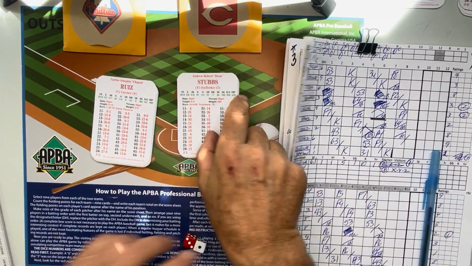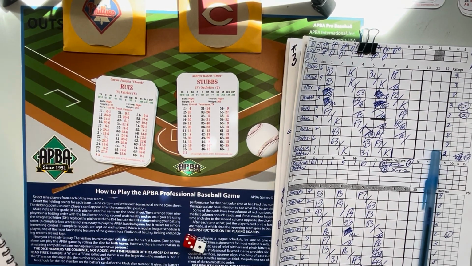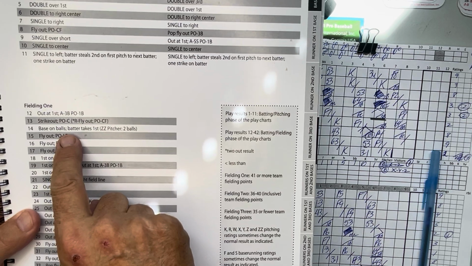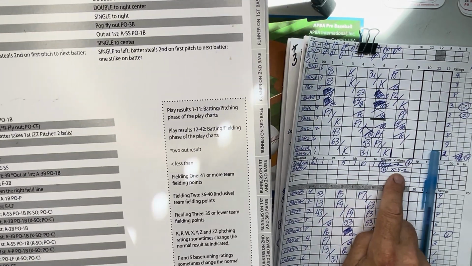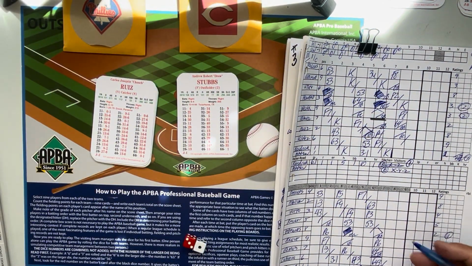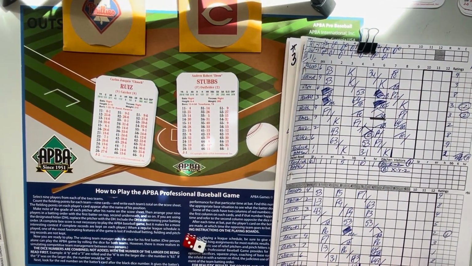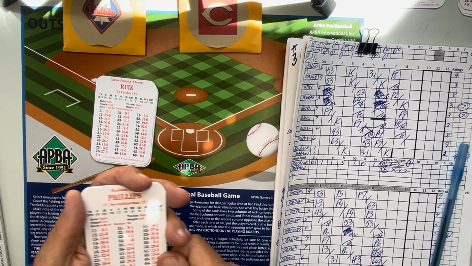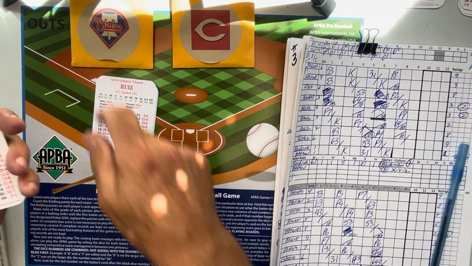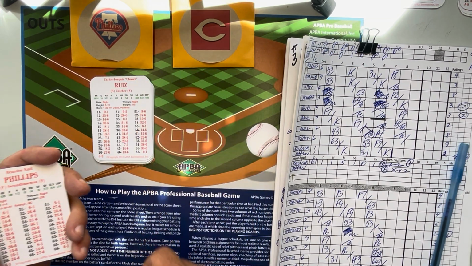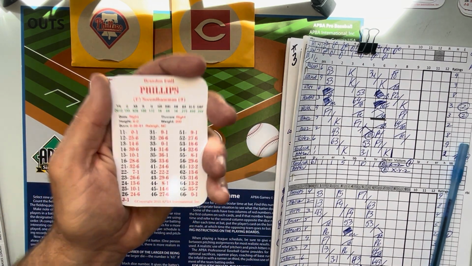31 is going to be a 14, so we've got to go back to bases empty. 14 is going to be a base on balls. Madsen is an XYZ. A double Z would be 2 balls. So Stubbs does what he wanted to do. He gets on base, trying to start a rally. Since he's down 4-2, 2010, Phillies against the Reds. Phillies are up 3-0 in this series, so it's a must-win for the Reds.